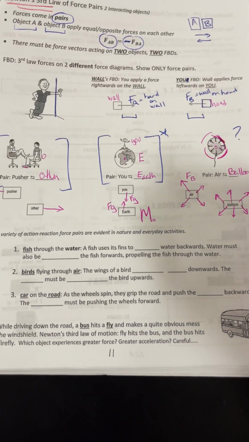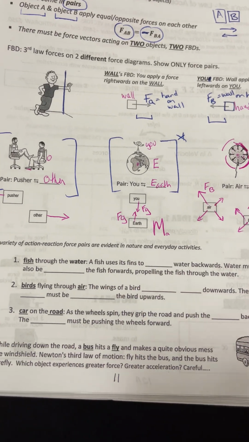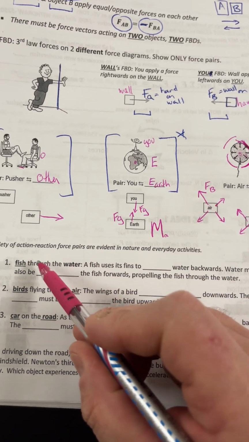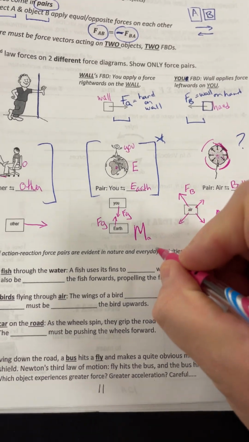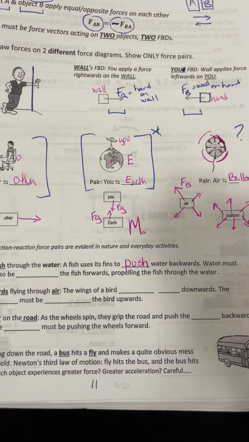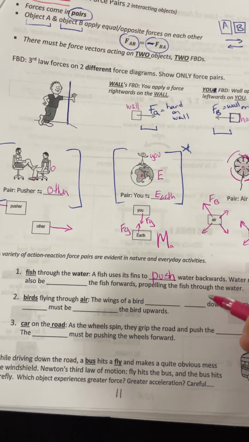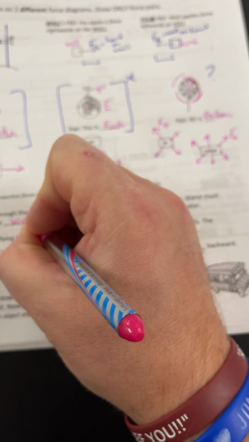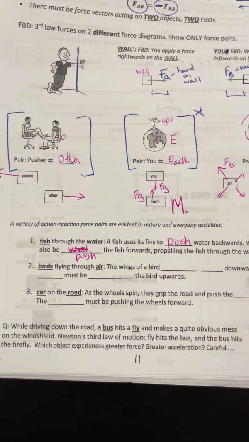Okay, so you're going to try the bottom of page 11. These are all ways to move yourself, to propel yourself: a fish, a bird, or a person operating a car. So for a fish swimming through water, what are the action and reaction force pairs? Well, the fish uses its fins to push water backwards. It may not be straight backwards, it may be diagonal, but there's definitely a backwards push. And then the fish experiences a forward force exerted by the water, pushing the fish forward. That's usually called a thrust force.